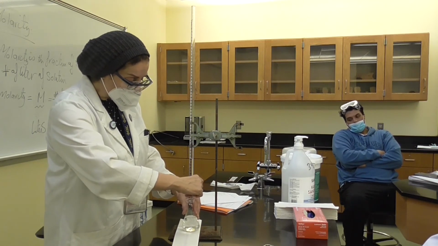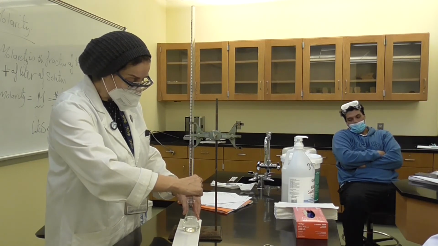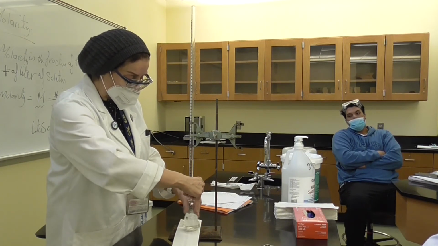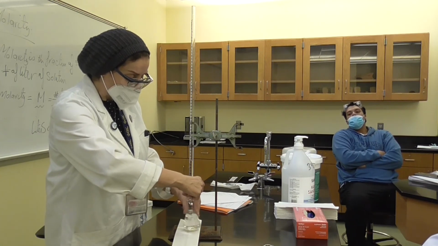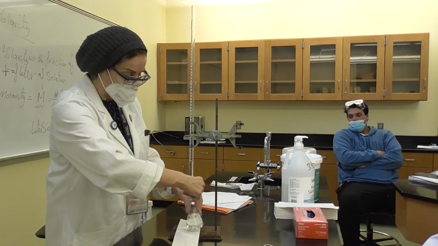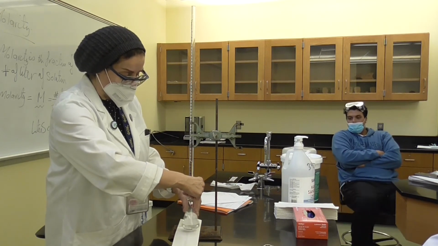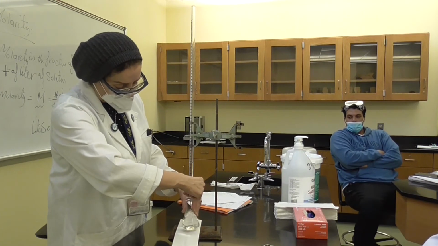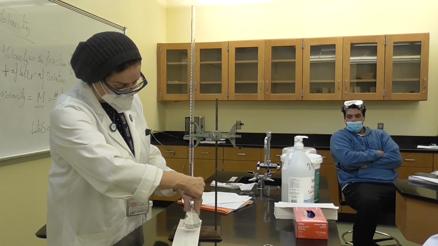So I'm going to make it slower. Yeah, and I'm holding it. The minute I see the pink does not disappear, I stop the dripping, and then I read the burette, how many ml I dispensed. So we are almost there. Don't worry, we are almost there.